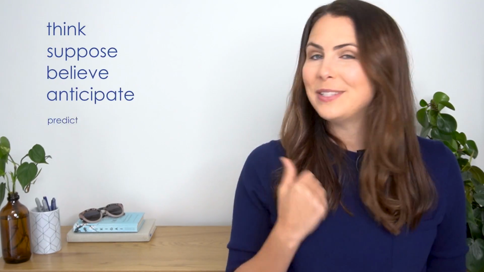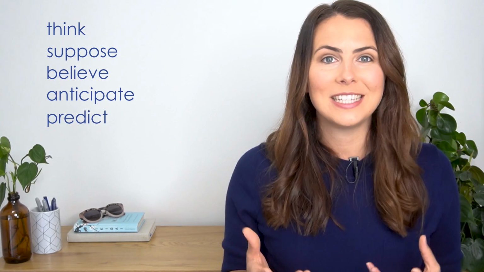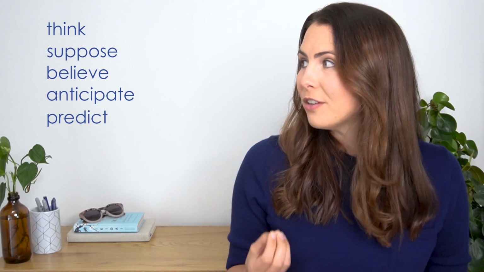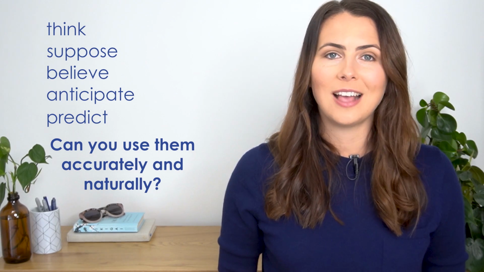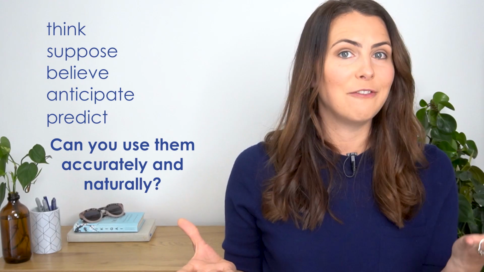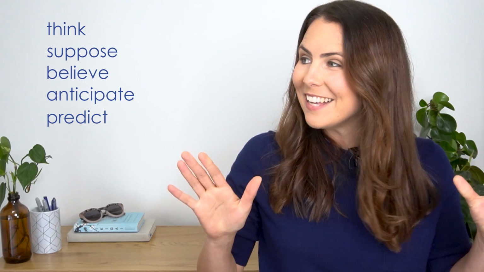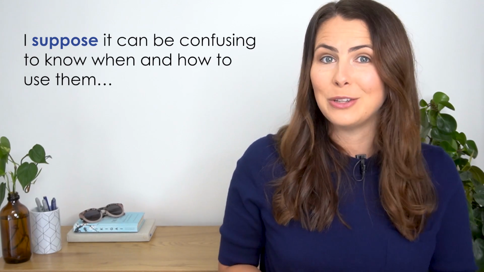There are many different ways to express a single idea in English, and these verbs are a good example of that. Knowing the subtle differences and understanding how to use each of these verbs accurately and naturally is a really good sign of the difference between an intermediate student and an advanced English speaker. Because these verbs can all be used in really similar situations. They're synonyms. I suppose it can be confusing to know when and how to use them.